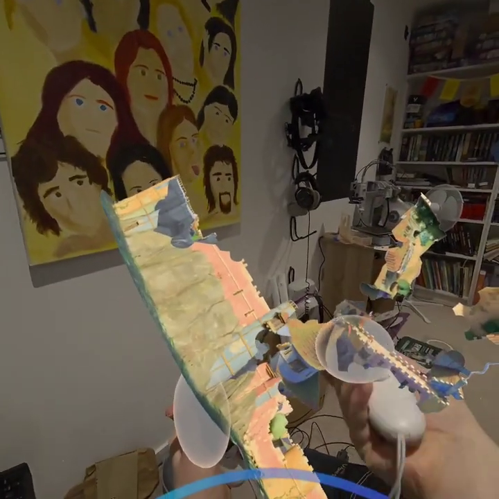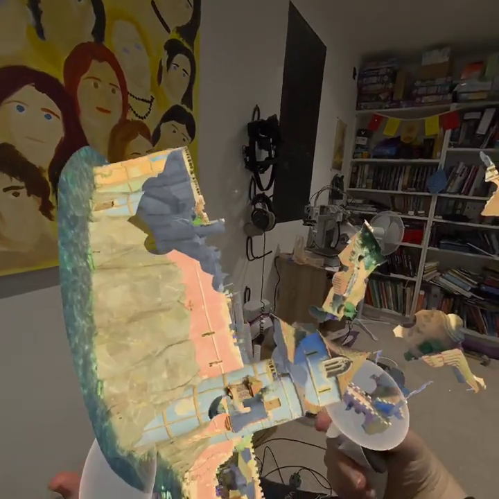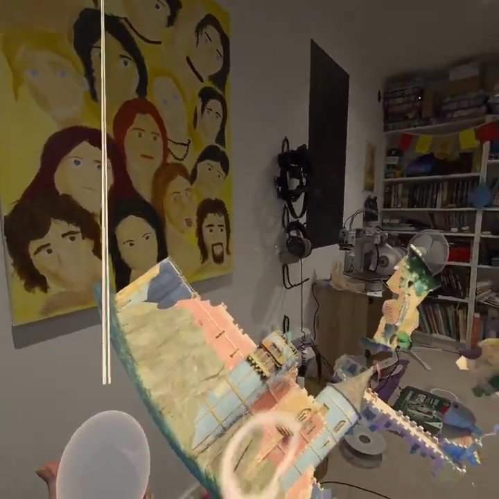Blue tower. Who has blue tower? Blue tower? Blue tower with a bit of railing. Blue tower with a bit of railing.